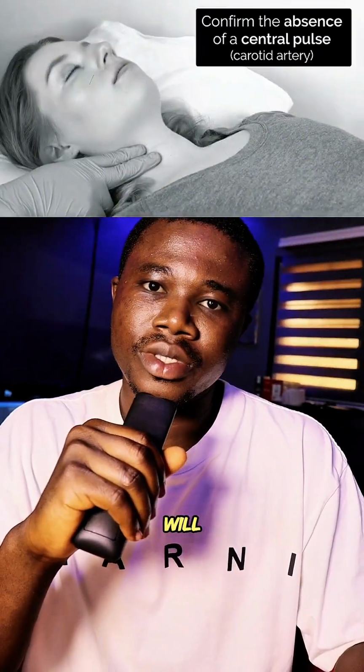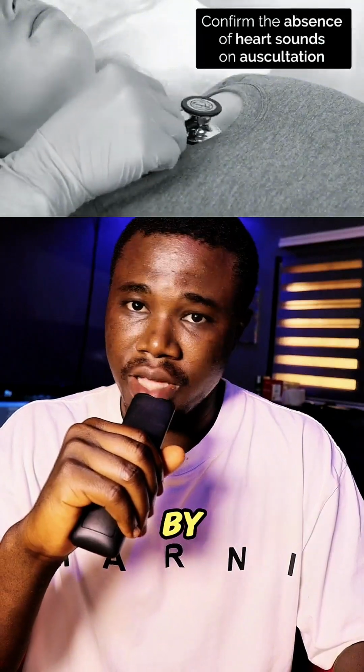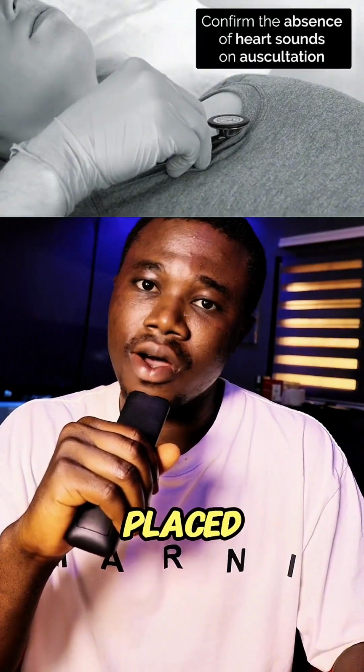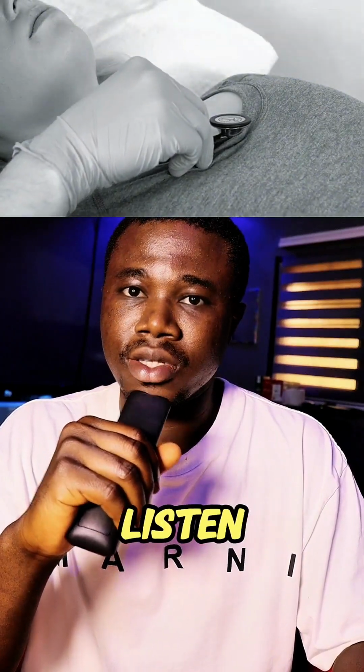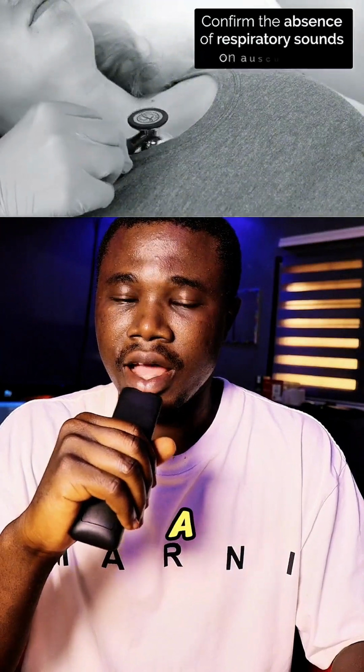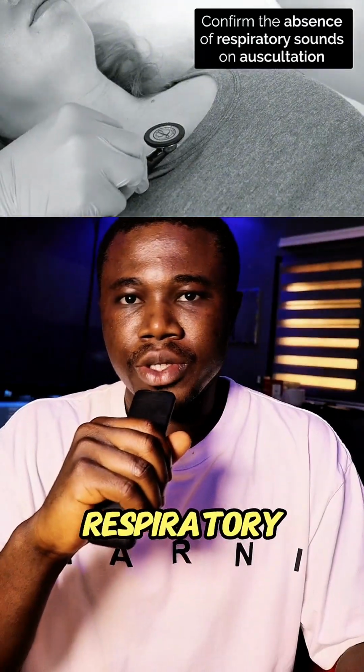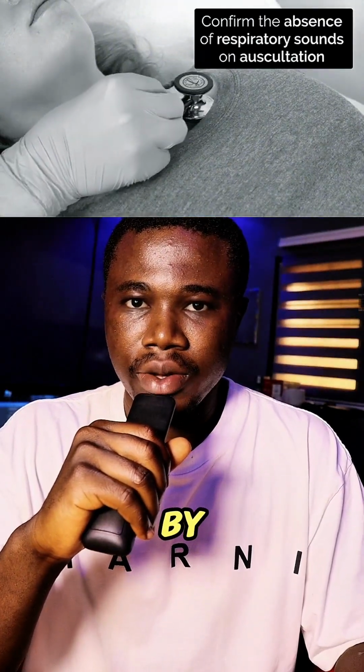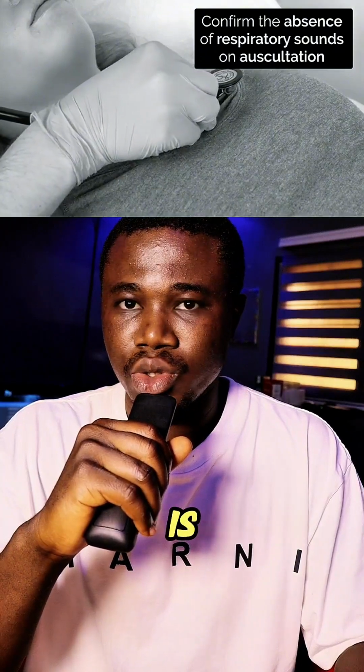Then again, the doctor will check for heart sounds, merely by auscultation with a stethoscope placed on the chest to listen to the heart, whether there is a heartbeat or not. Respiratory sound is also checked by auscultation. That is also important to check for any signs of breathing. Then lastly, the doctor will check for any signs of movement. That's any sign of life.